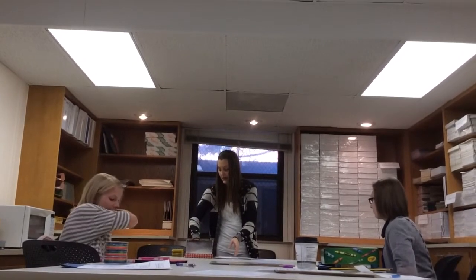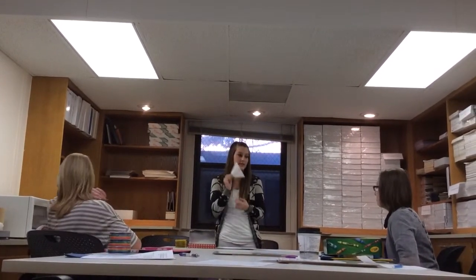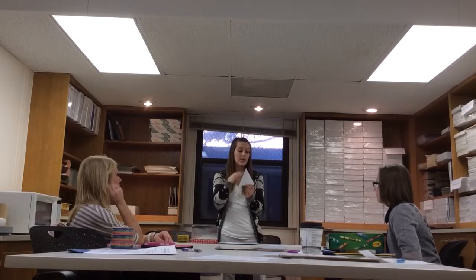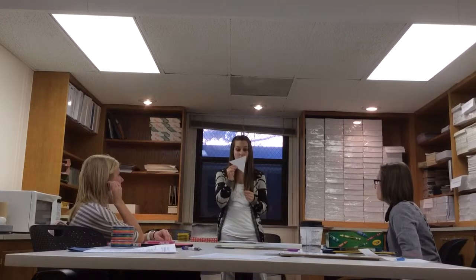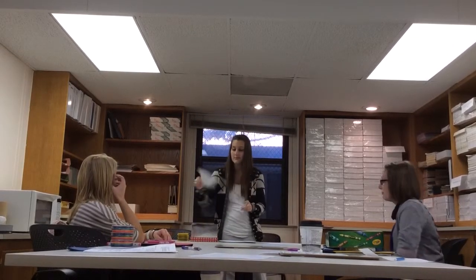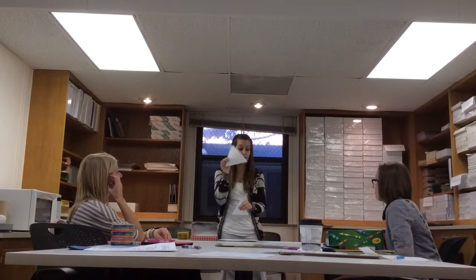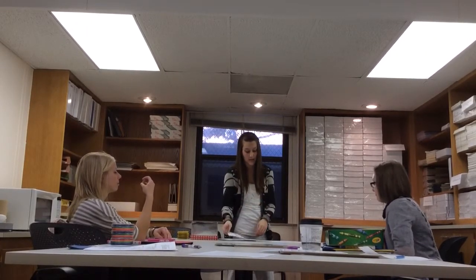Alright, now we'll move on to triangles. Does anybody know why this is a triangle? Because there's only three sides. Right. A triangle has three sides, three angles, and three corners. And what about if I turn it like this? Does it make it a different shape? It's still a triangle. The same shape? Right. Size doesn't matter.